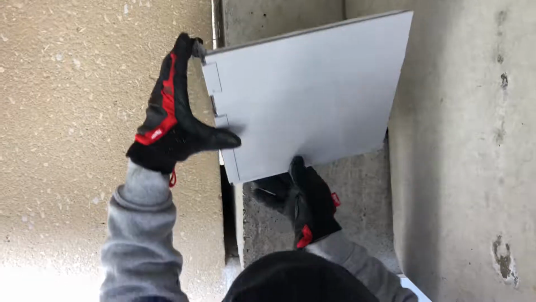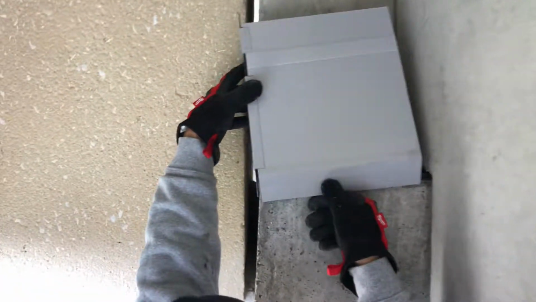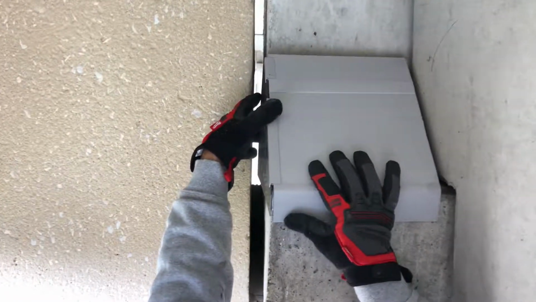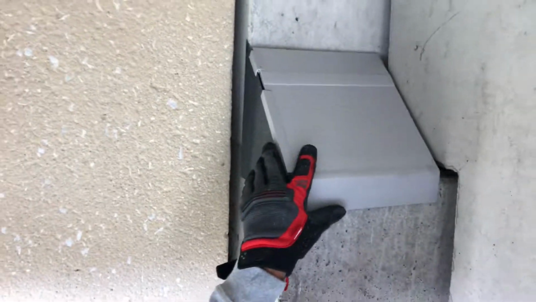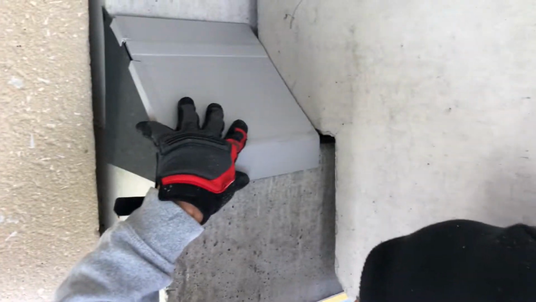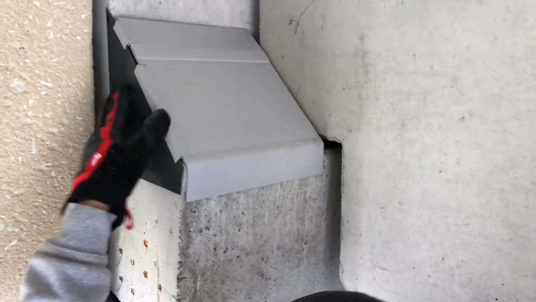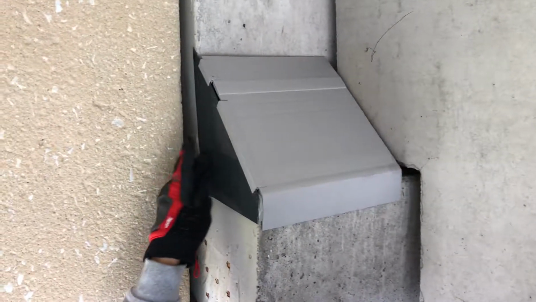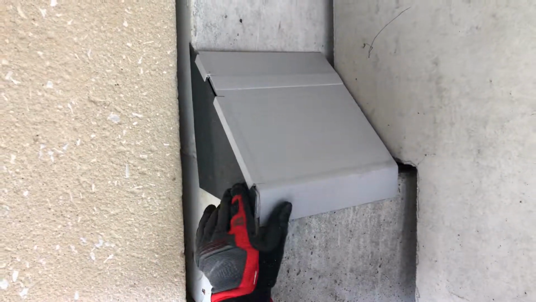Now that the polyurethane is applied, you can install your end cap onto the ledge. Press firmly, make sure that the adhesive is spread out and attaches to all areas around the end cap.